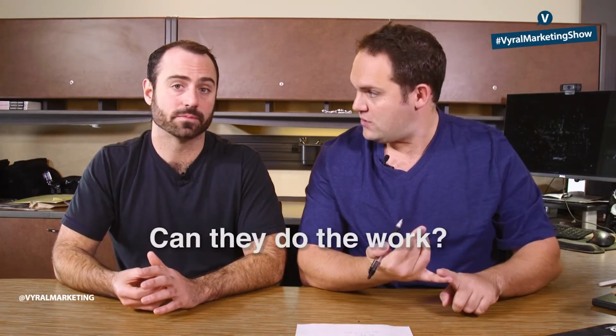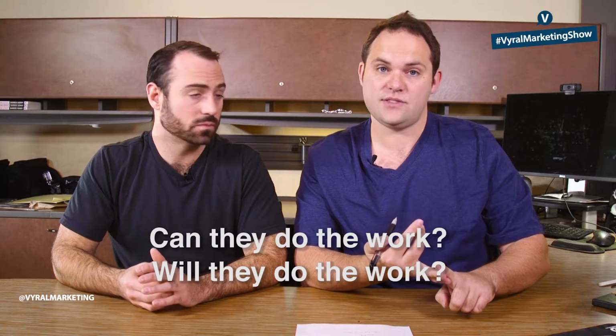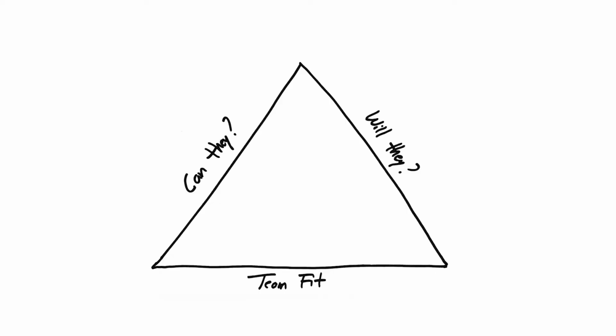Right. So can they do it? Will they do it, with the two tests, goals and behavior? And then finally, at the very bottom of the triangle, you look for team fit.